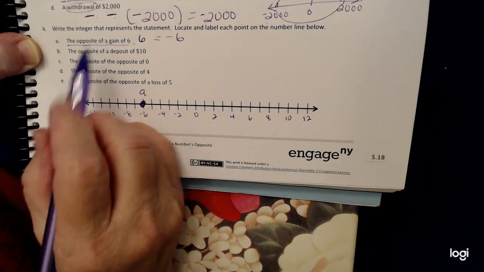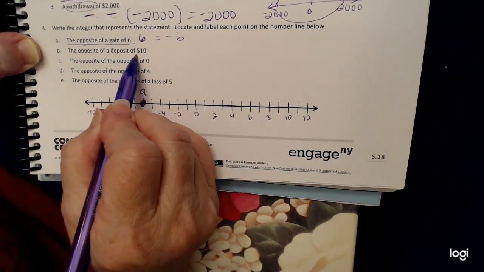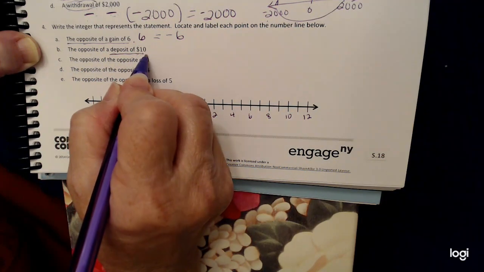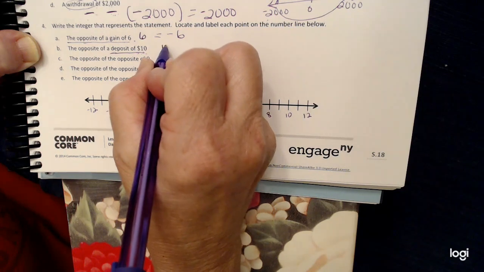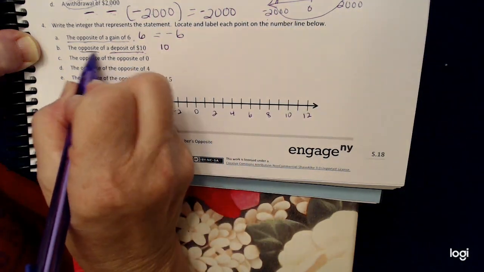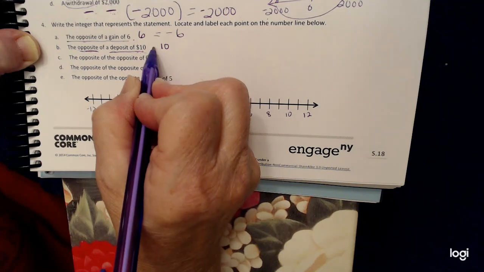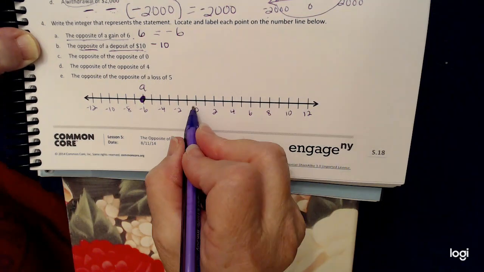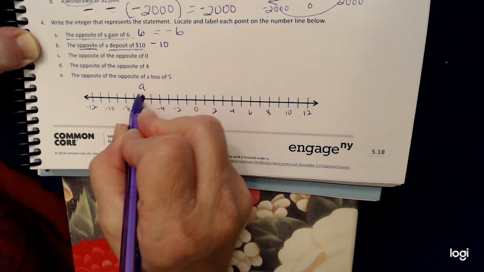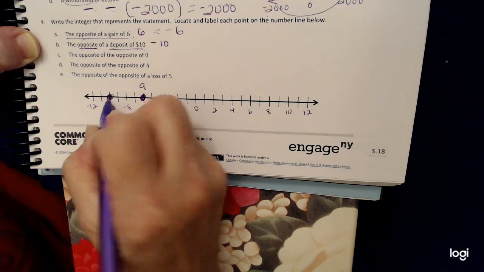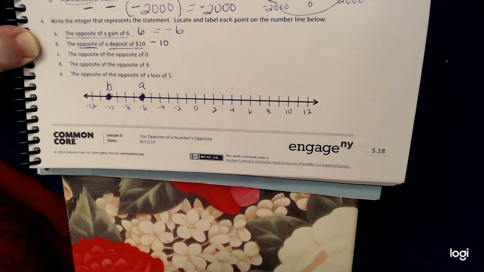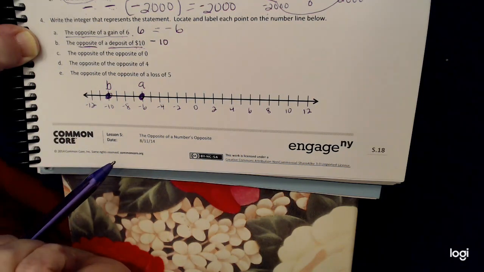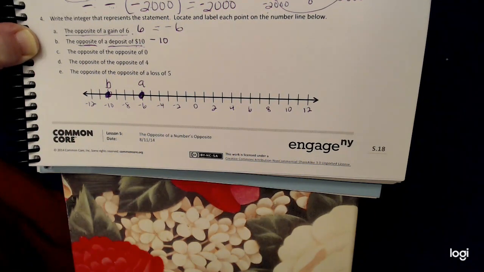All right, let's go to B. The opposite of a deposit of $10. Okay, remember, a deposit of $10. If I deposit money into my account, that's a positive 10. However, it says the opposite of that. What would be the opposite of positive 10? Would be negative 10. So let's start here at 0. Go back here till we get to negative 10. And we're going to label it B. Okay, see if you can figure out where C, D, and E go, and then check to see if you did it correctly.